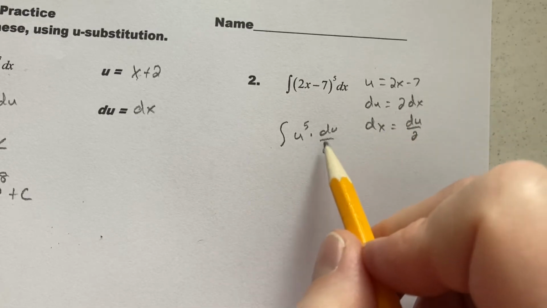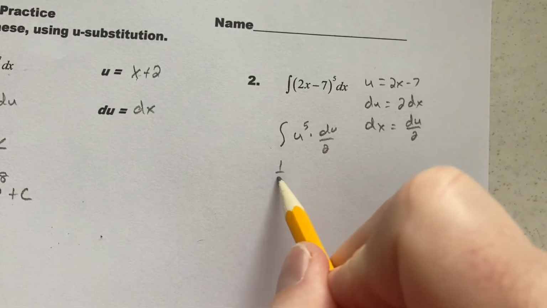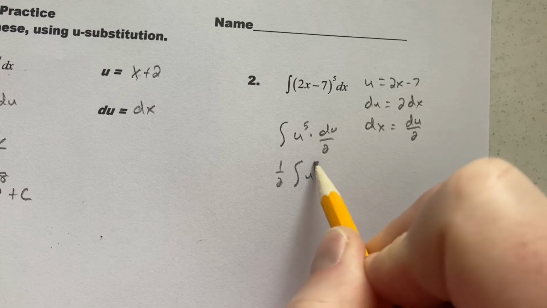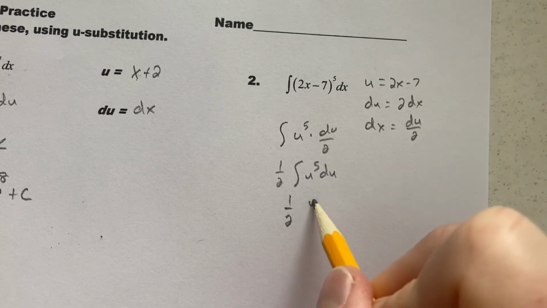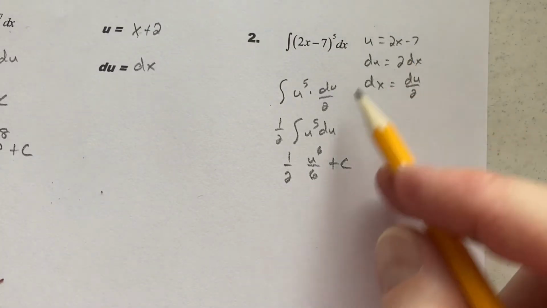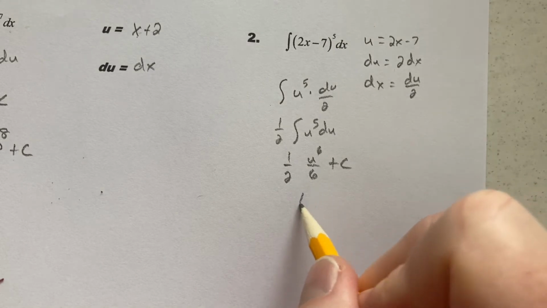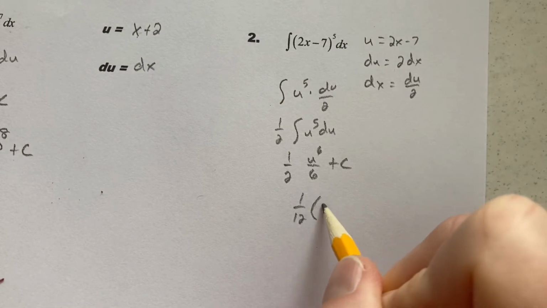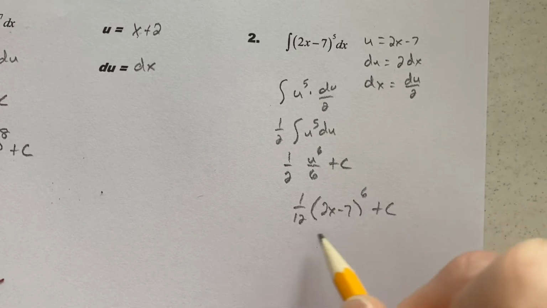Now, this over 2 is really like a 1/2, and you can pull that out front. So I have 1/2 times u to the 5th du. Do the integral. So that's going to be u to the 6 over 6 plus c. And now we can bring this back in for u. I'm going to combine here 1/2 and the 1/6 will become 1/12 times 2x minus 7 to the 6th power plus c.